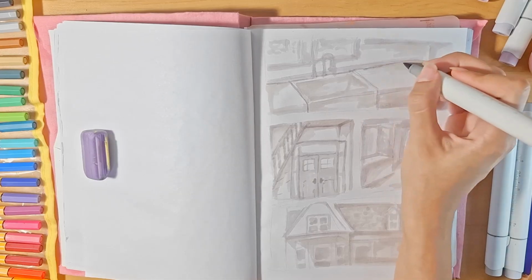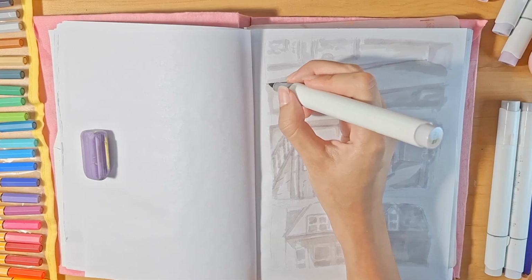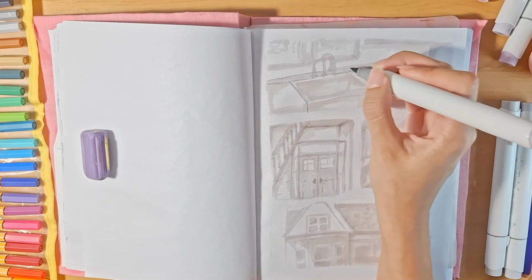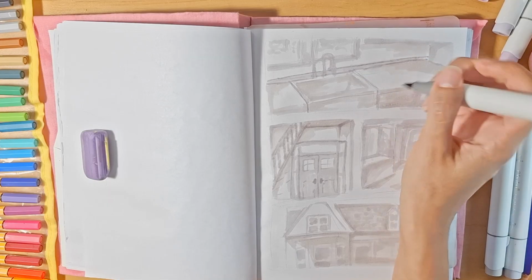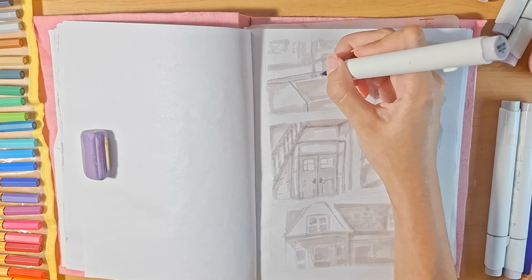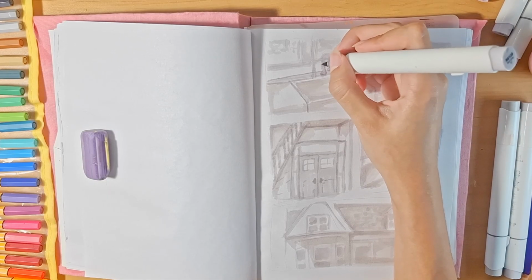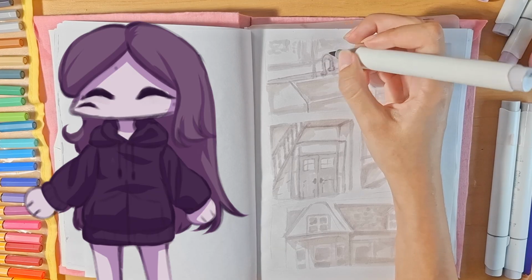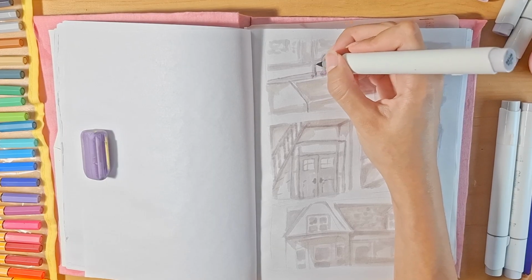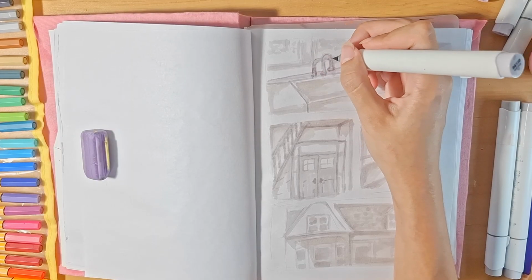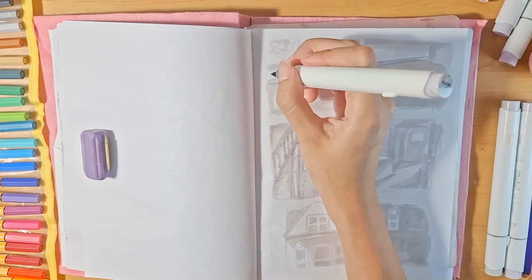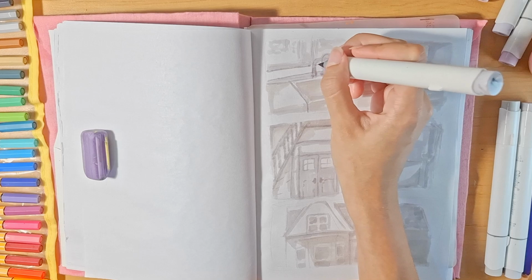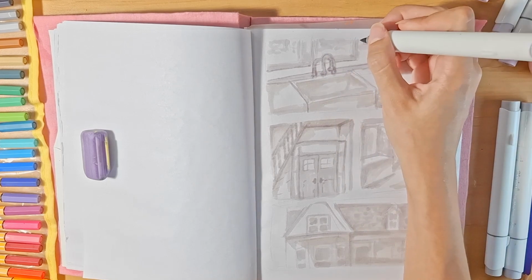Doing these little environments the way I'm doing them right now is just very freeing, and, how do you say it when something makes you feel good? My hand just feels very loose. I forgot, my brain is melting right now.